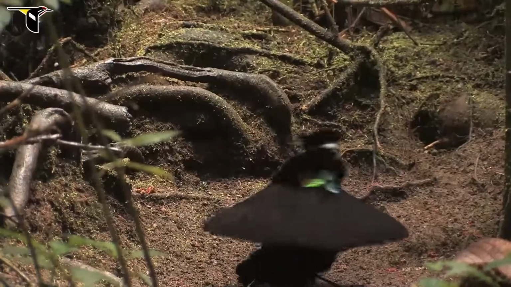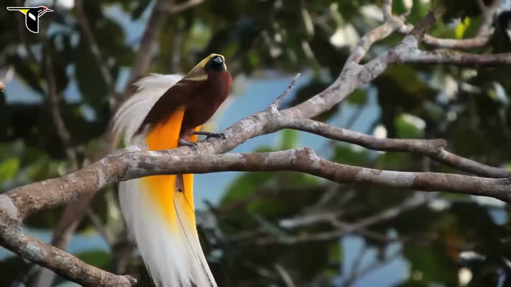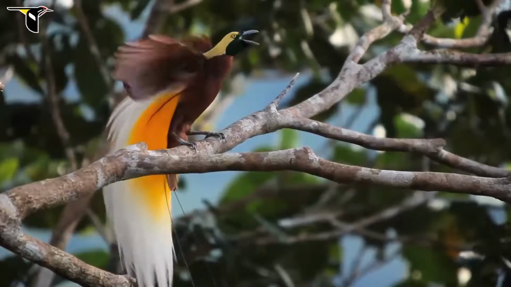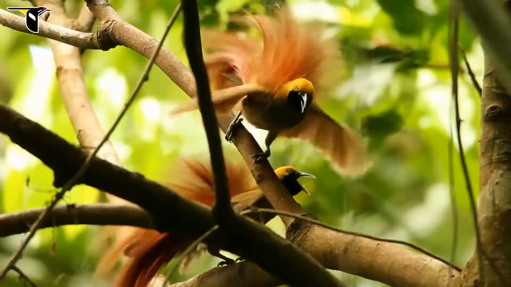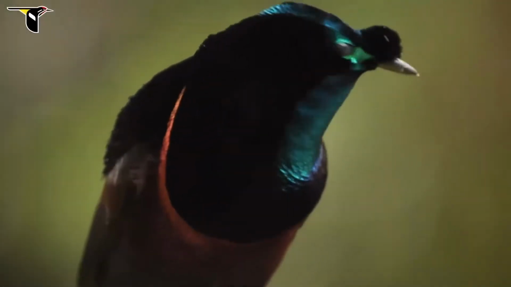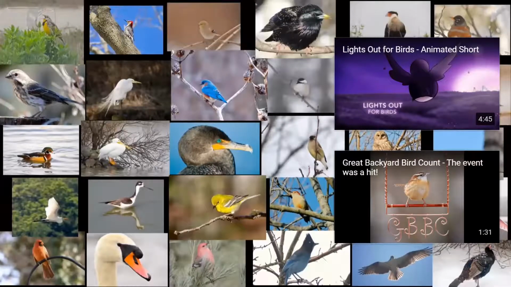Incredibly, all those 10,000 bird species we see today evolved from one single bird ancestor. And it's thanks to the evolutionary processes driving speciation that our planet is home to such impressive biodiversity.